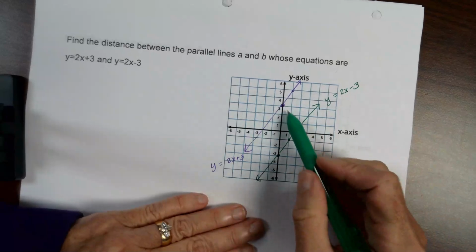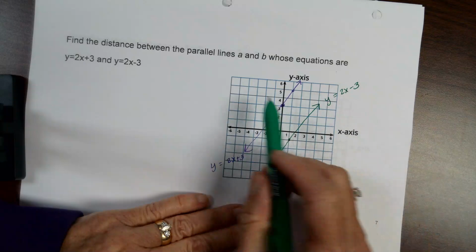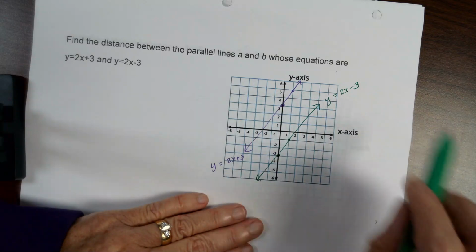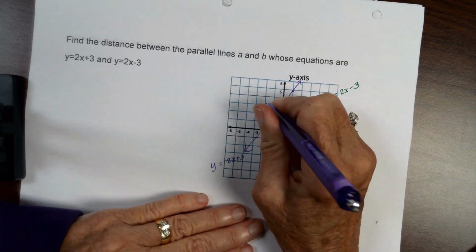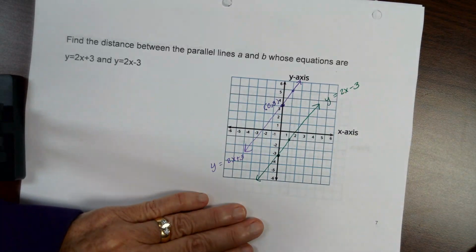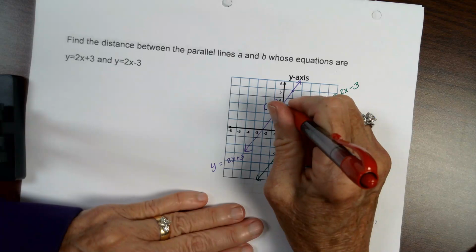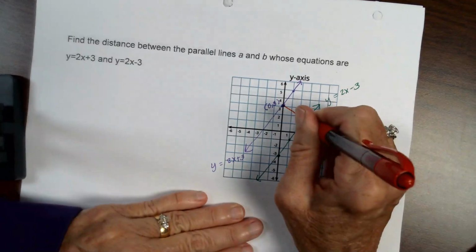Alright, now I have to choose one of these y-intercepts. It does not matter which one you choose. I'm going to choose this one because that's going to be a positive value, so that's the point 0, 3. Then I'm going to draw a perpendicular line from that y-intercept perpendicular to the other line.